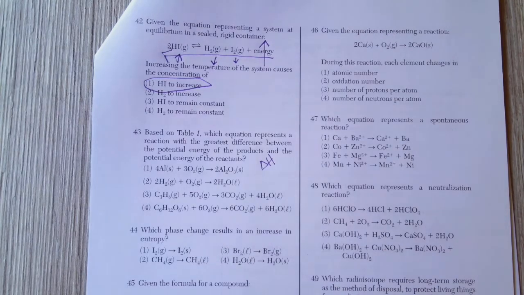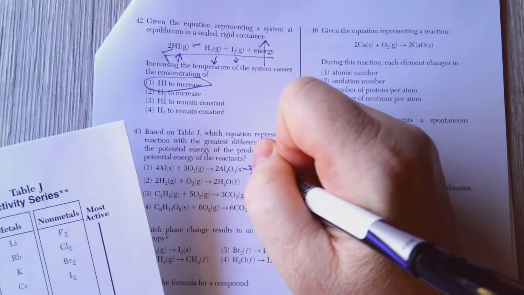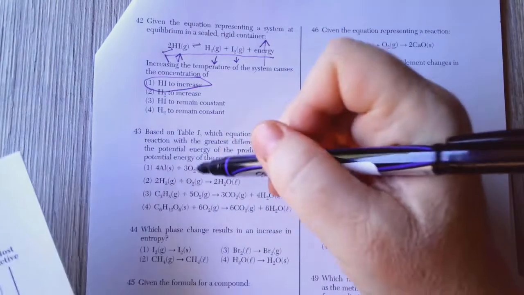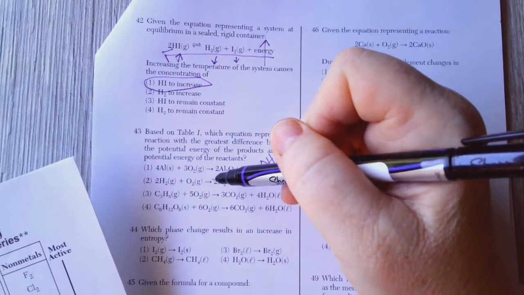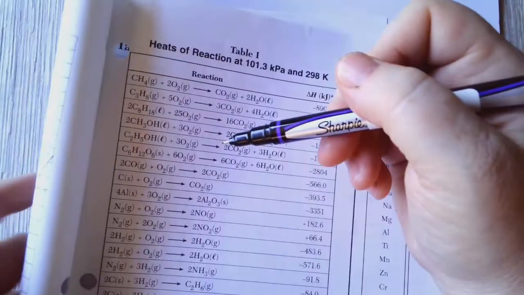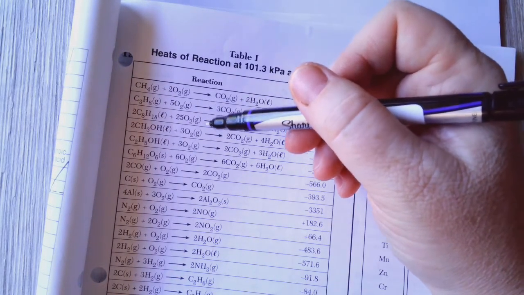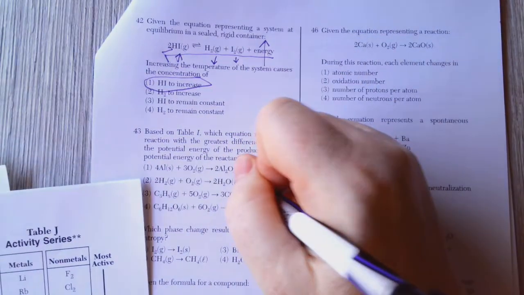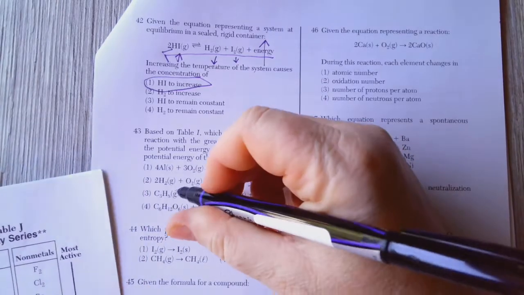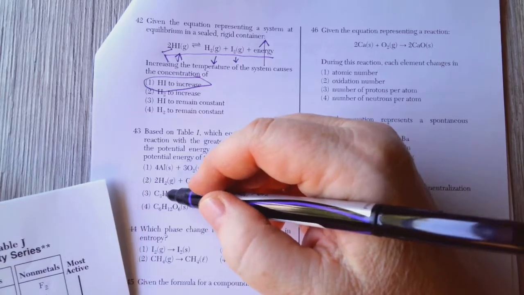I just have to look at them, right? So first I have to find this one, which is right here, and that is negative 3351. Then I have to find this one. This one I have to be careful because there's a couple H2Os, and I need the one where it's H2O liquid. So where is it? Here we go. Negative 571.6. This one, that is propane, right? Propane.